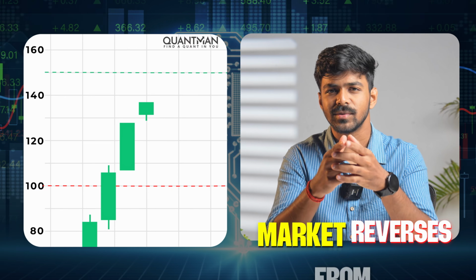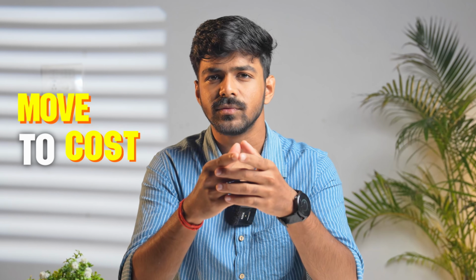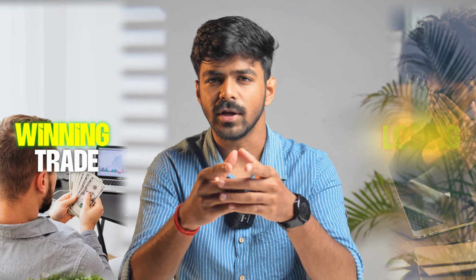If the markets reverse from 140, your positions will be squared off at the entry price without any loss. If the markets keep moving in your favorable direction, then great, you will stay in the trade. Otherwise, move to cost will protect you from turning a winning trade into a losing one.